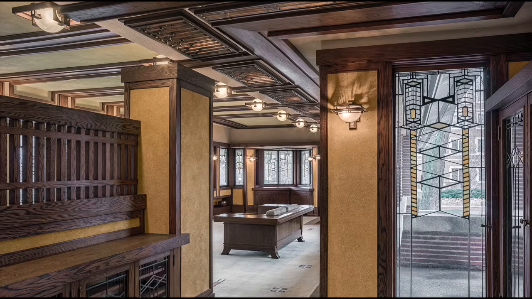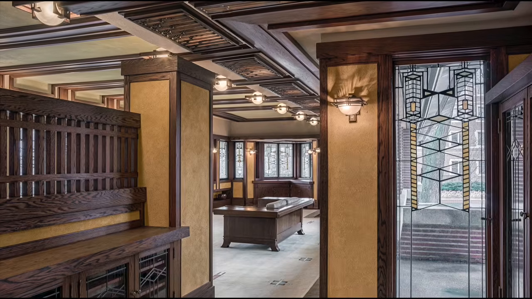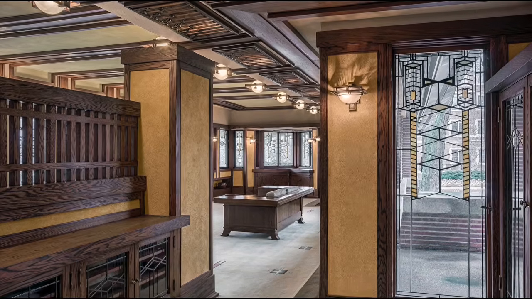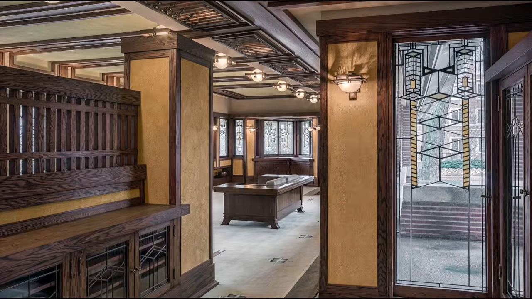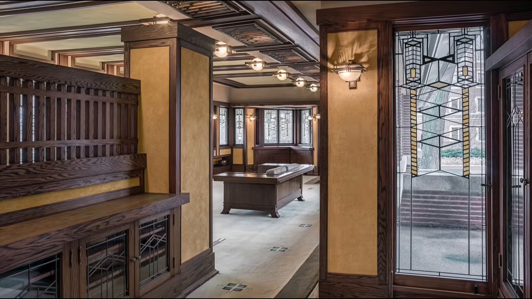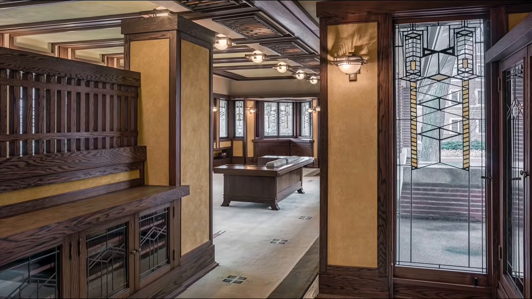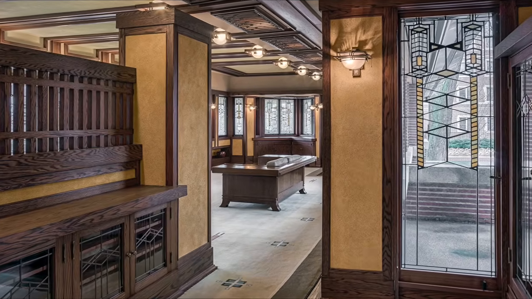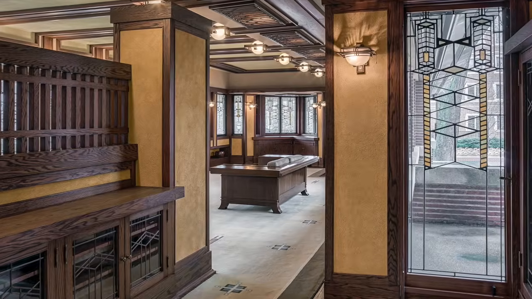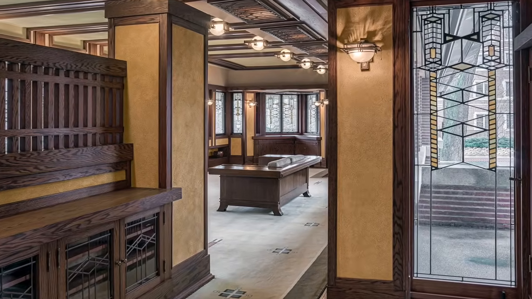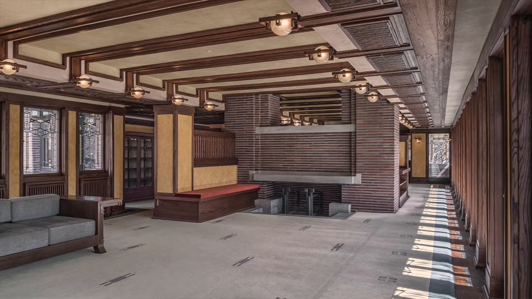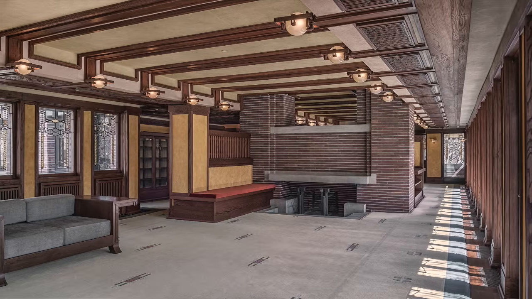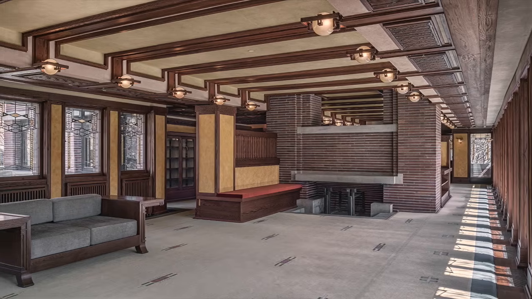The hall at the top of the stair is enriched by its many decorative elements: geometric ceiling grills, brass wall sconces, and patterned glass cabinets and doors. The hall creates a momentary pause before Wright allows us to enter the expansive living space at the heart of the home. The open floor plan revolutionized residential design in the 20th century.